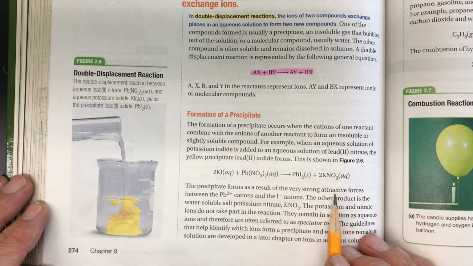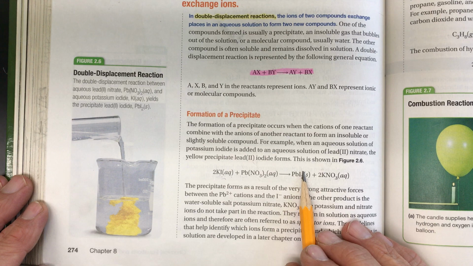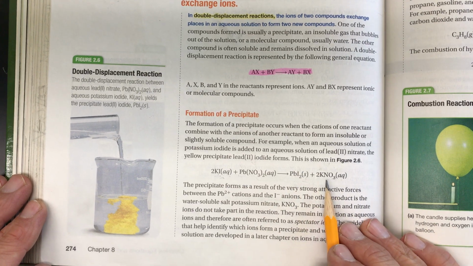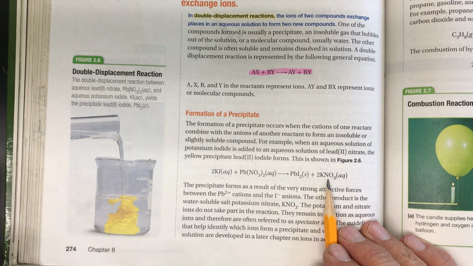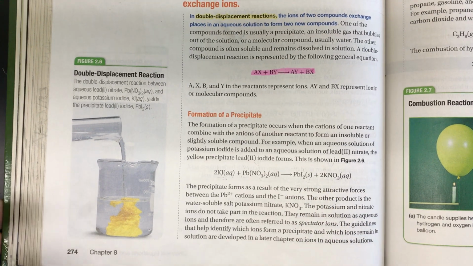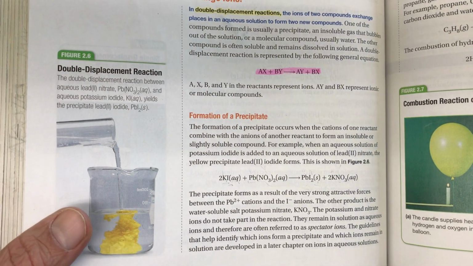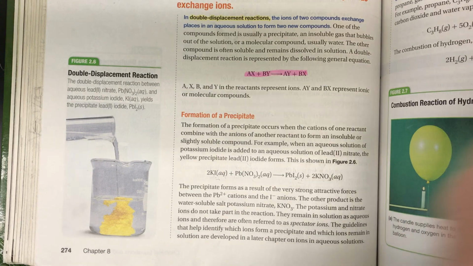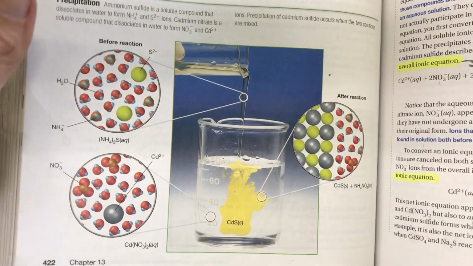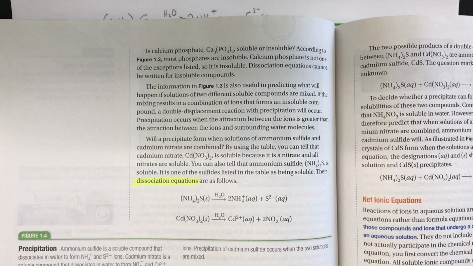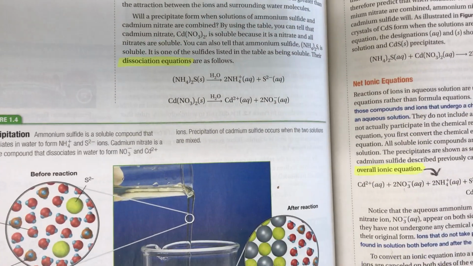We could separate those by filtering out the precipitate through filter paper, and then we could get this to turn back into a compound by evaporation of the water, and it would turn back into a salt, just like salt evaporating on you when you have some salty water from the ocean or something like that.